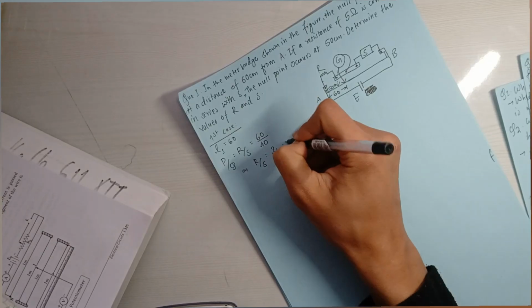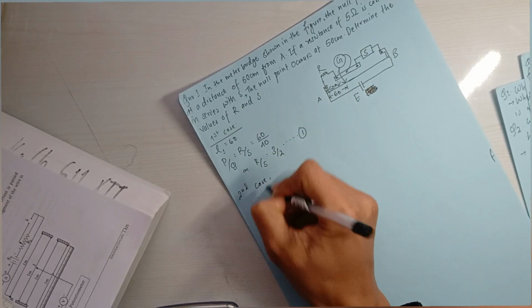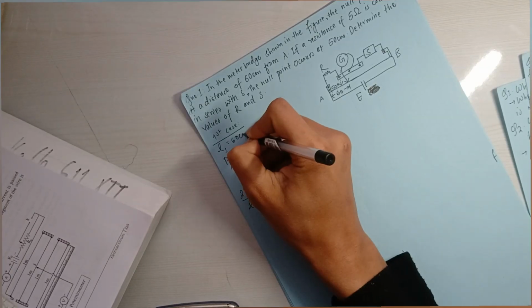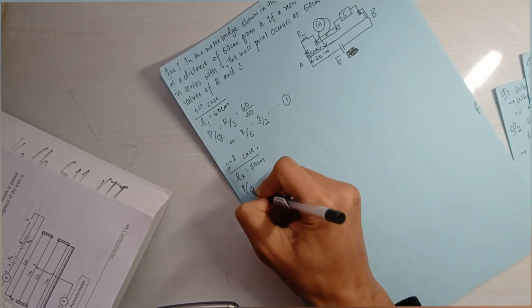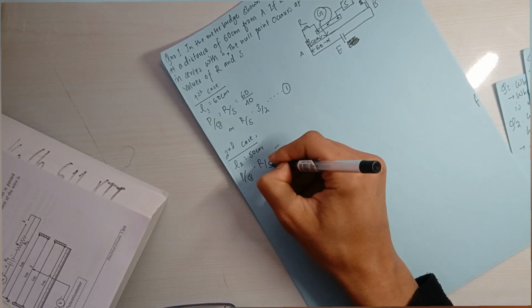3 by 2. Let this be equation 1. Now for the second case, L2 equal to 50 centimeters. So P by Q will again be equal to R by S. That will be equal to R by S, not S, by the way.